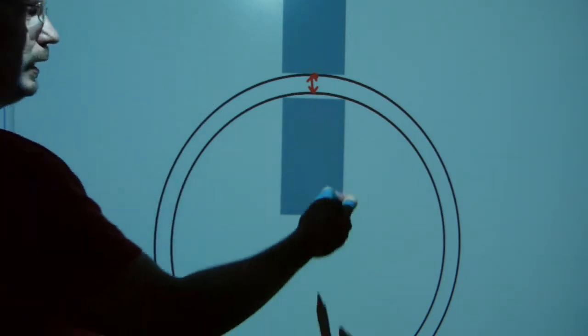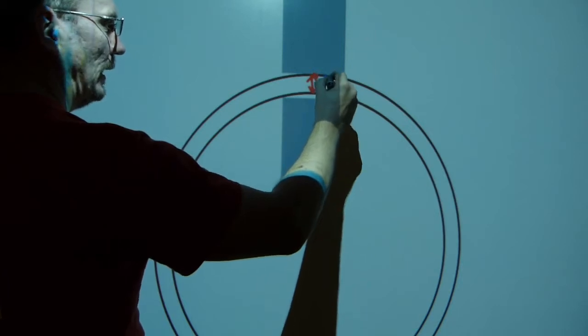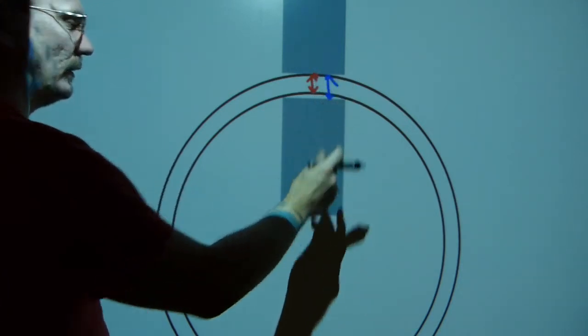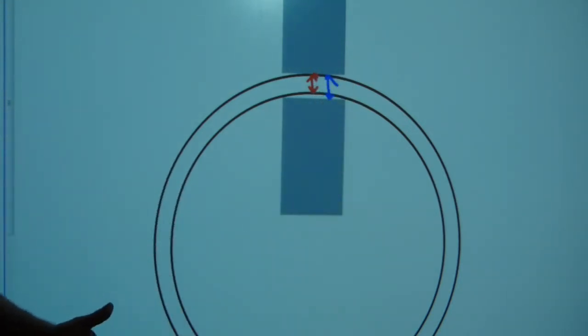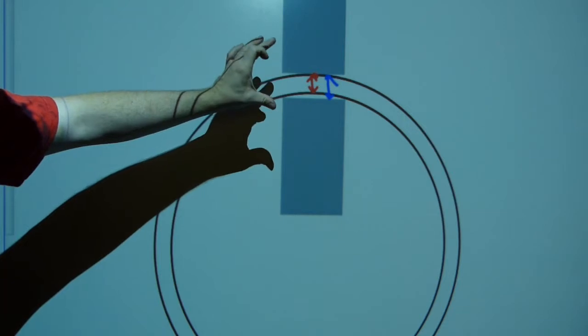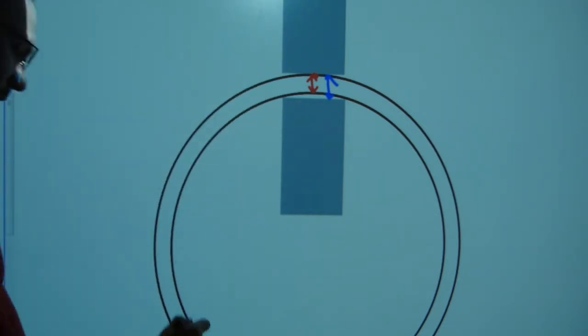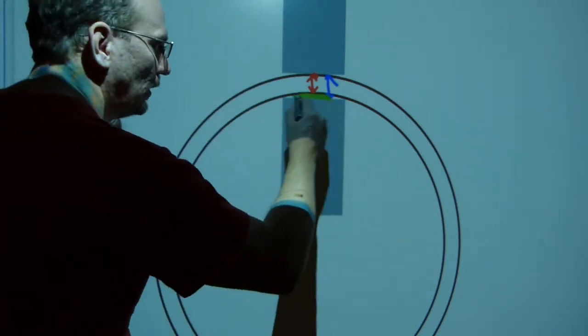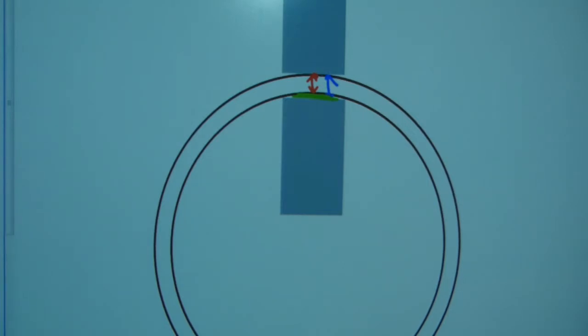What's being measured now is from caliper face to caliper face. Between the two rectangular faces, the blue arrow now is longer than the red arrow because they can't close enough. There's always going to be this green gap now that I filled in with green, and it cannot be eliminated.